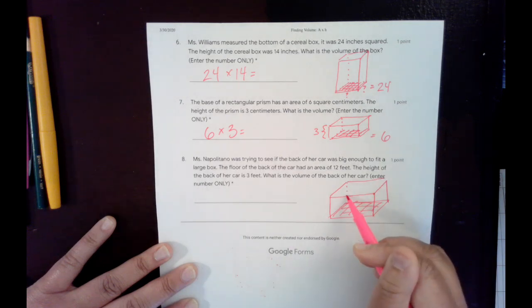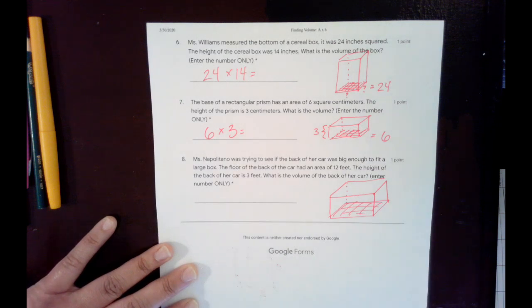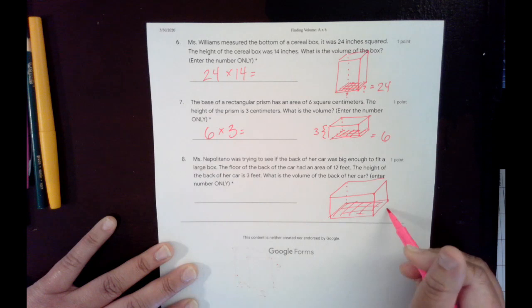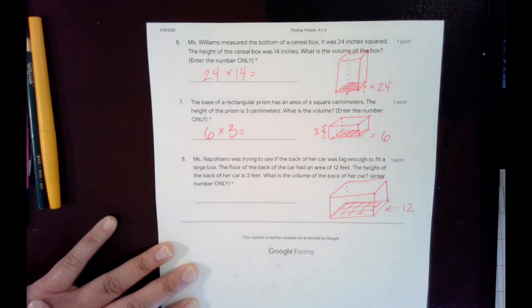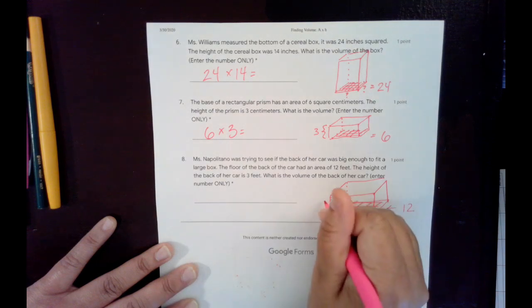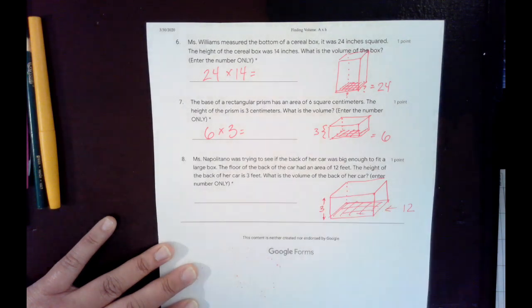Imaginary trunk. Okay. So the floor of the back of the car had an area of 12 feet. So all of this is 12. The height of the back of the car, which is this, is 3 feet. What is the volume?